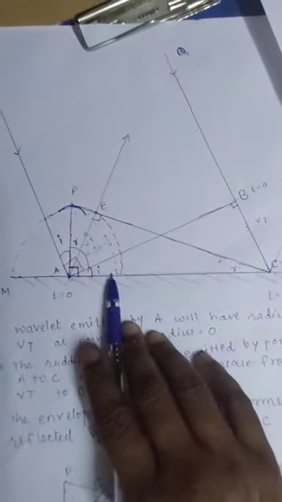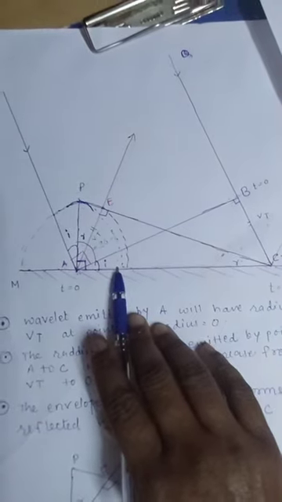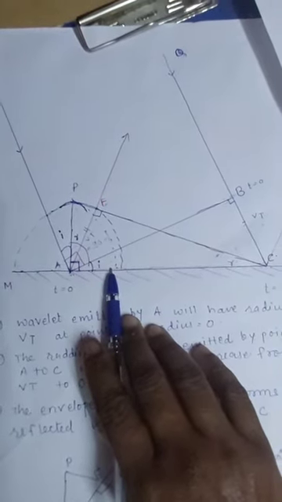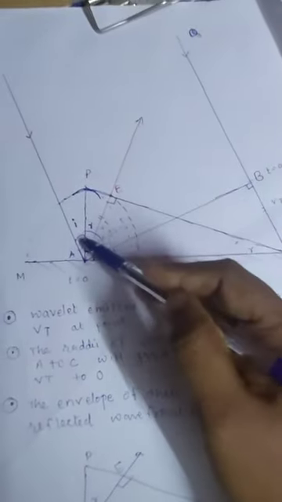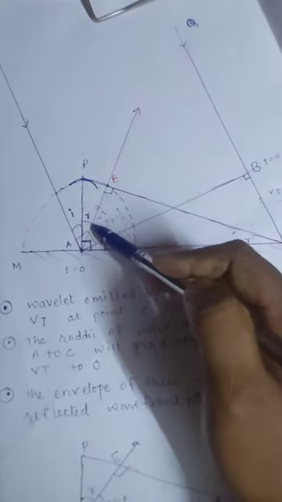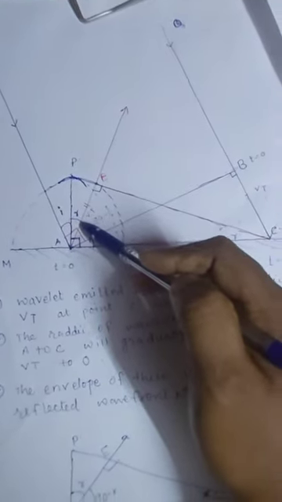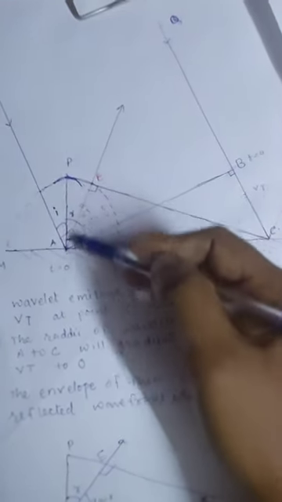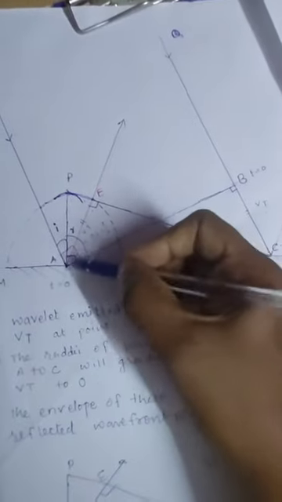Now what about the angle of reflection? See, angle PAE is the angle of reflection, that is the angle made with the normal AP by the reflected ray AE.